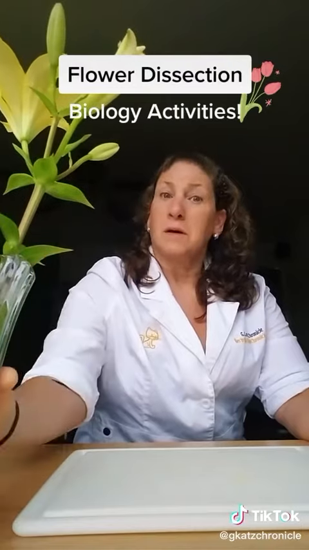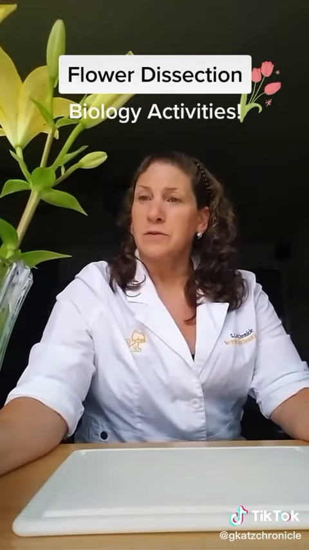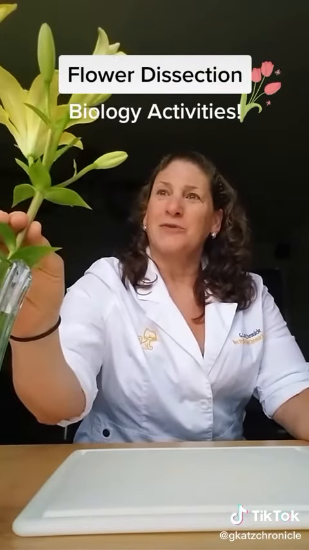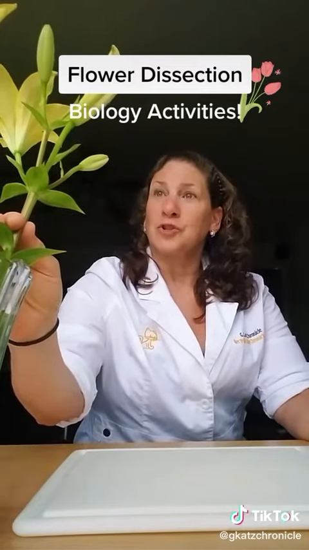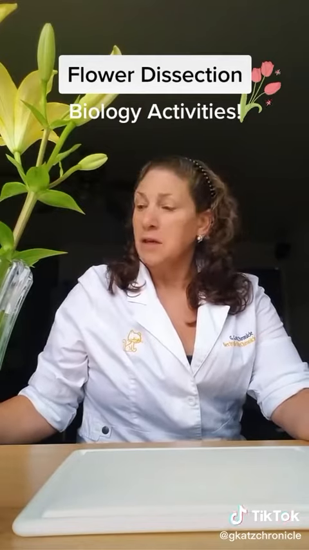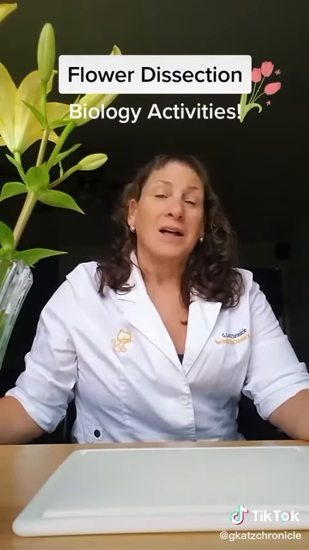I have before me some lilies. One wonderful activity that you can do at home or at school is to dissect these types of flowers, especially in a reproduction unit. Lilies work the best. There's a couple of others that you could probably get your hands on. Daffodils, alstroemeria, tulips, and gladiolas also work well.